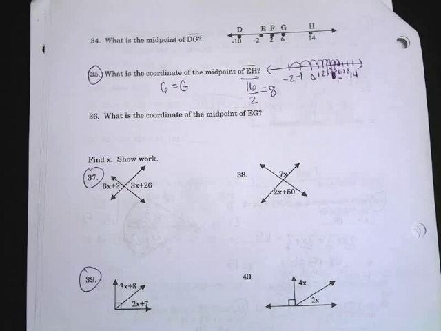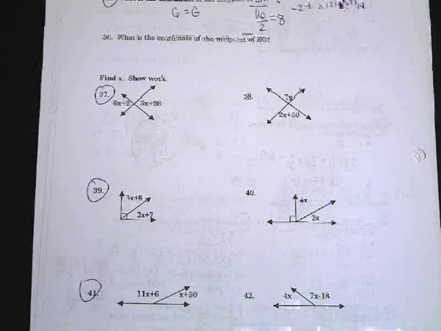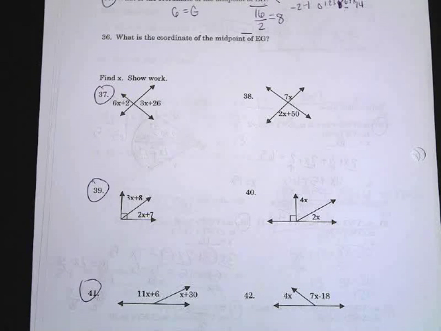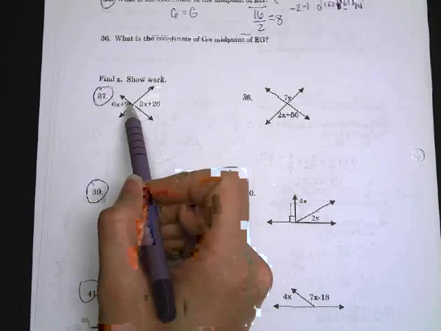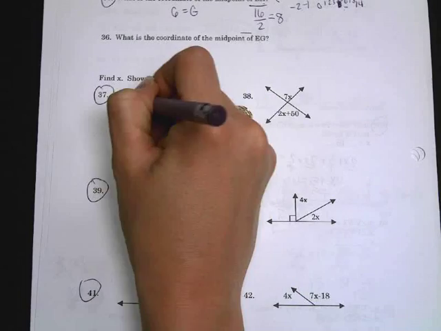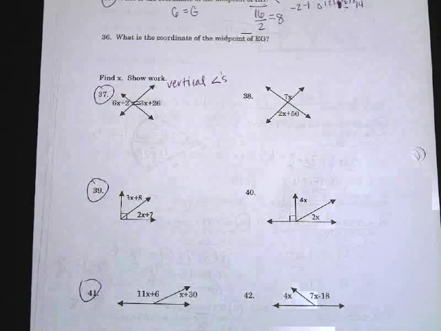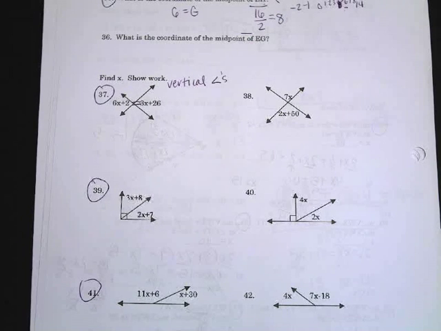The next section is all about angles. So look at number 37. And like I said earlier, we have a lot of rules in geometry that you have to know in order to set up your algebra. So in this case, number 37, the rule is that whenever there are angles right across from each other, you get to set those equal. These are called vertical angles. Vertical angles are always equal.